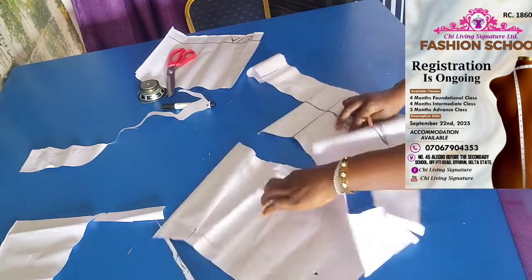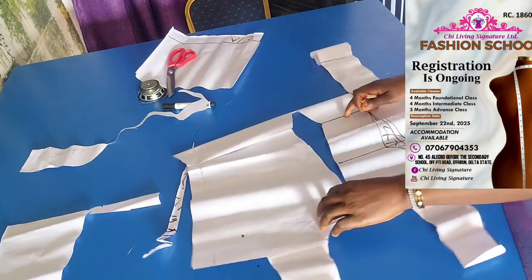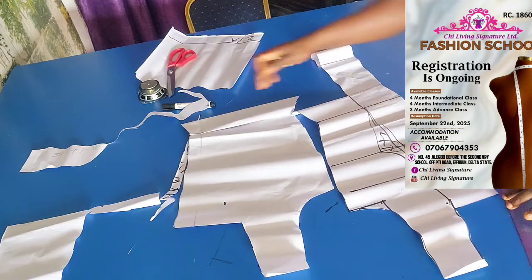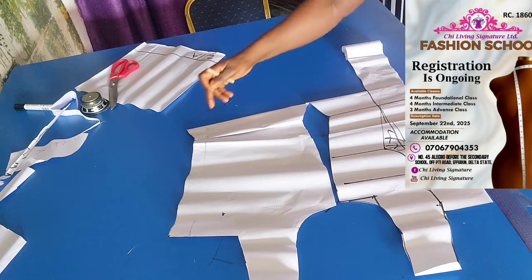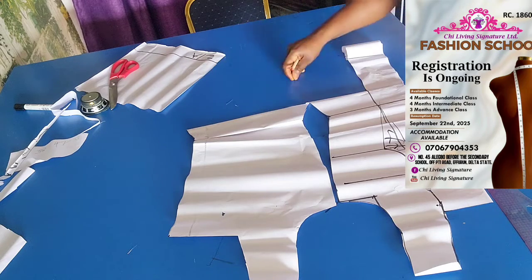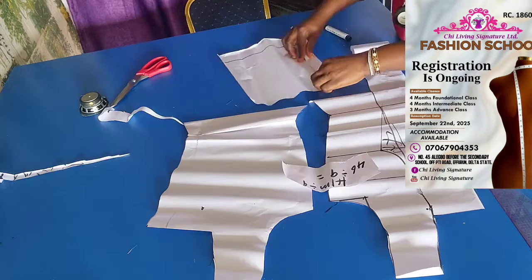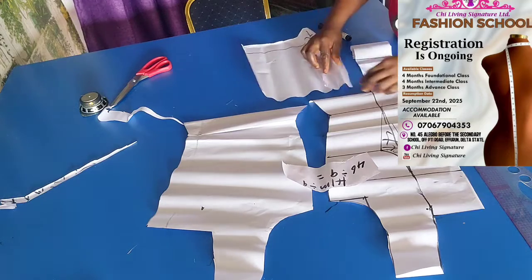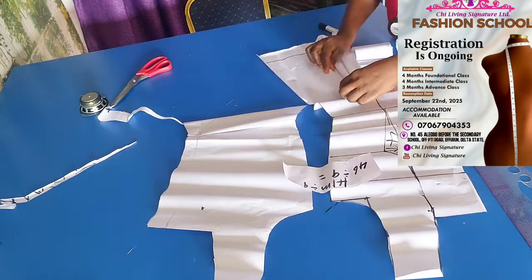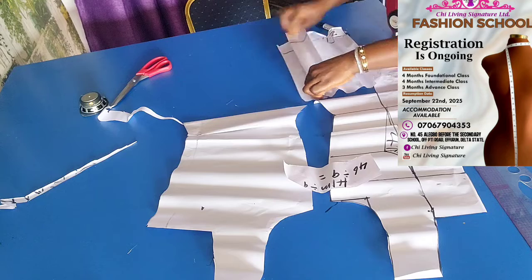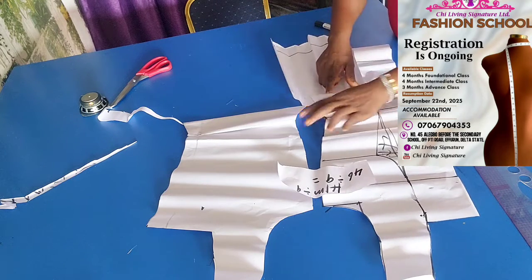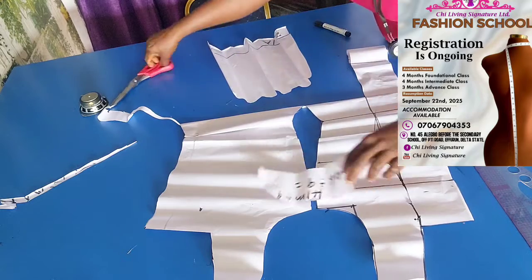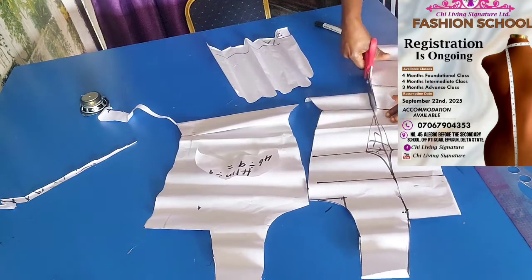Chi Living Signature. So this is how it should look when you're through. You can see. So you decide to cut out 2 yards of fabric to pleat all round this way. You will pleat this way. You can see how the pleat should look, to your desired length. So you must first join your side seam before doing that.